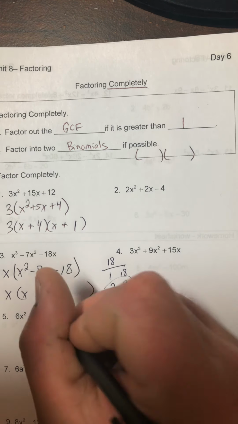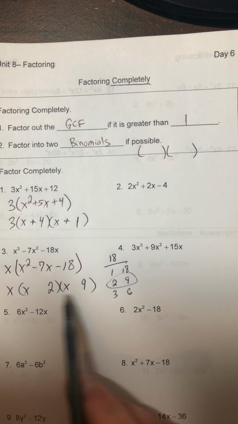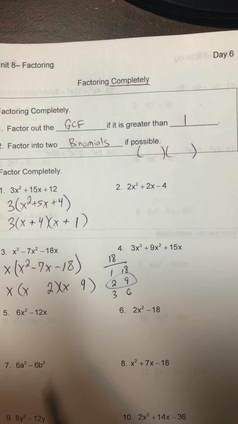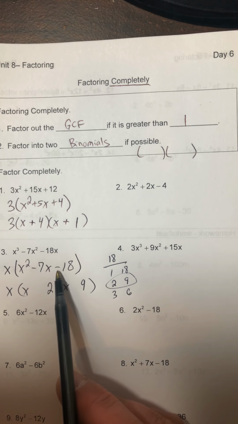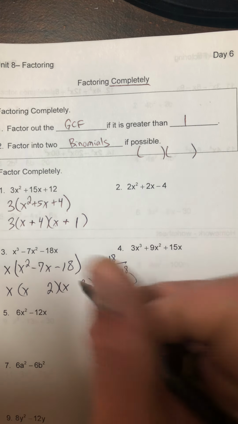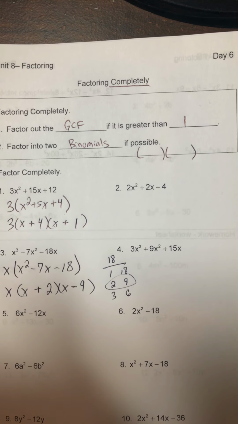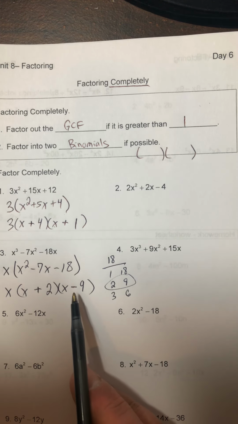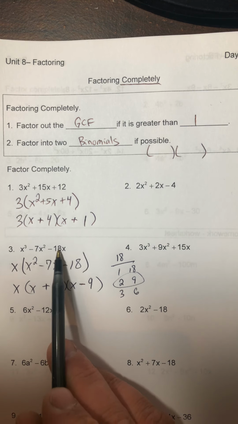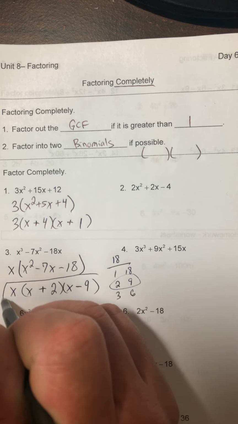Some of you like to do the signs first. I do the signs at the end. I know a 2 and a 9 is going to give me a 7. I needed them to subtract to be a negative 7, though, if I read this backwards. Those 2 numbers need to subtract to give me a negative 7, so the larger one has to be negative. The negative 9 plus 2 will give you a negative 7x. You could FOIL all this out. Remember, each thing is the same thing written differently. Be careful with your signs.